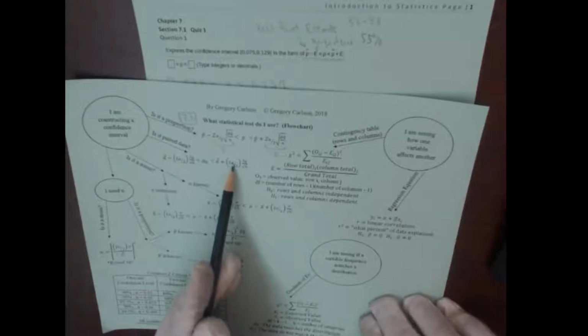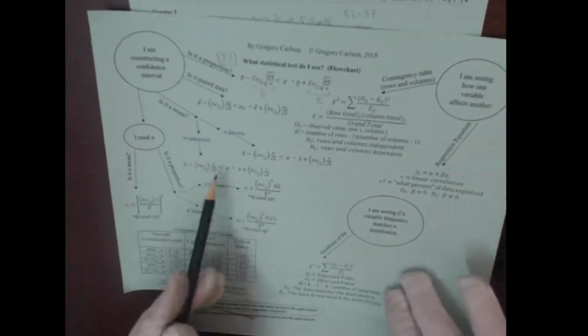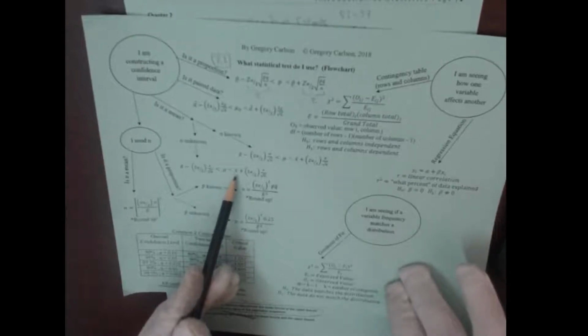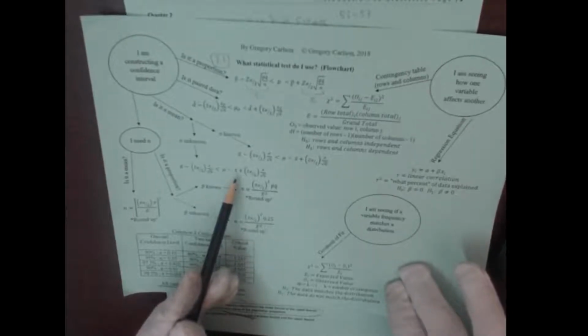Paired data we'll look at in a future section. That's a before and after kind of thing. And the final one are the mean confidence intervals. That's where you're actually looking at an average of something. Like you weigh 1,000 cows and you see what the average weight of the cow was. That's not an either or question, that's an average question.